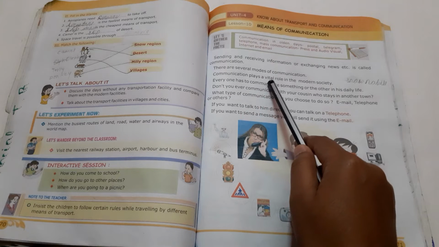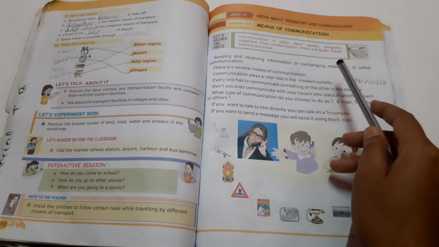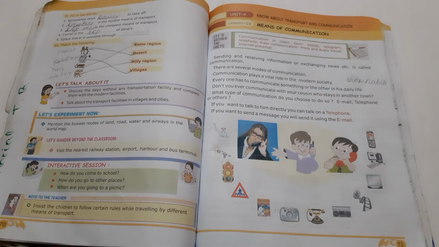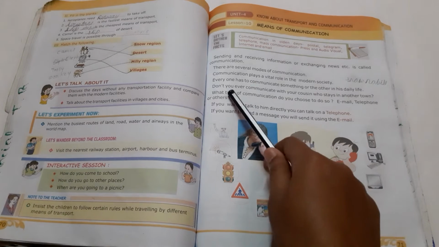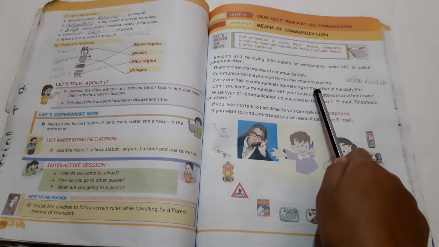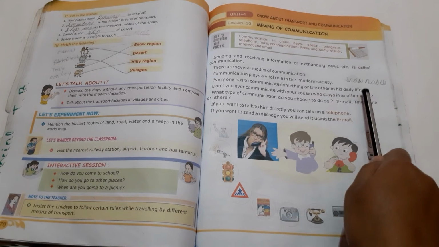Communication plays a vital role in the modern society. अब जो कम्युनिकेशन है ये बहुत ही ज़्यादा इम्पॉर्टेंट रोल प्ले कर रहा है आज की मॉडर्न सोसाइटी में. So now is the very modern generation. So these communication media and all are playing a very important role nowadays in society. Everyone has to communicate something or the other in his daily life.